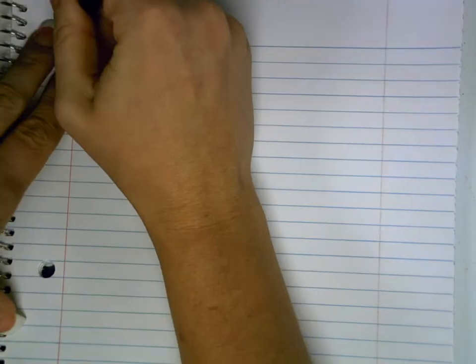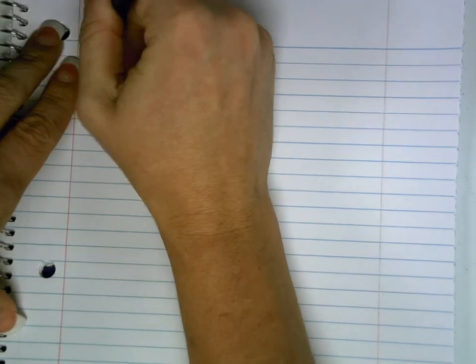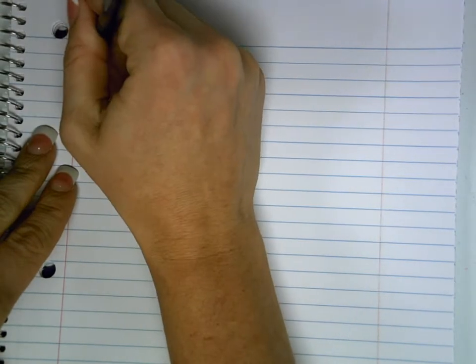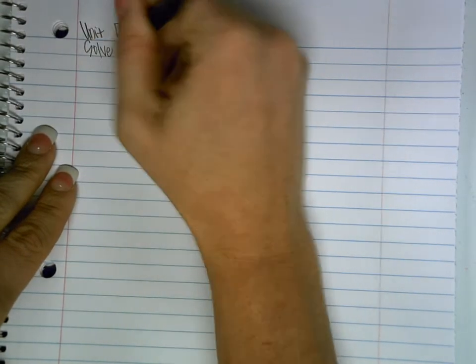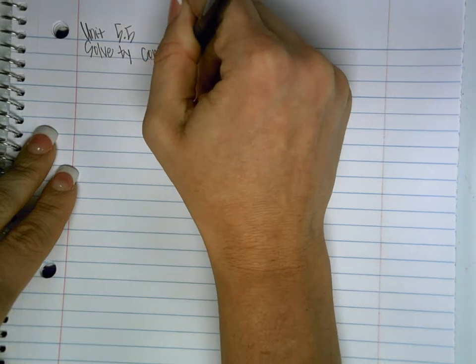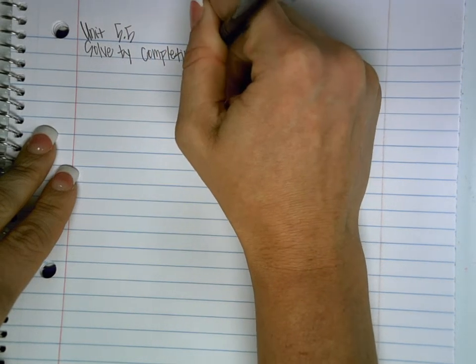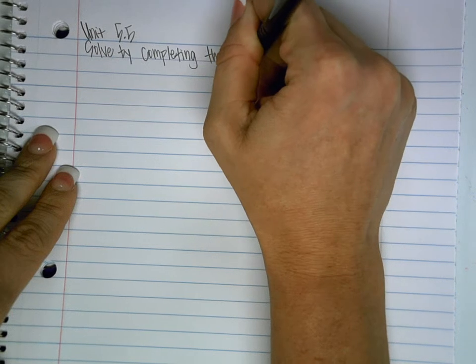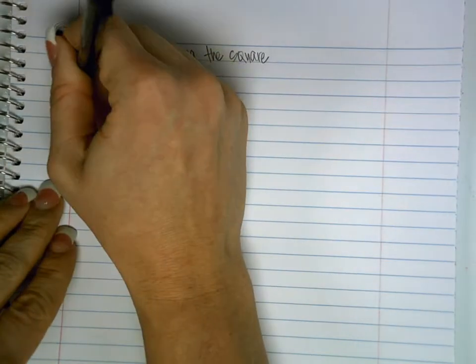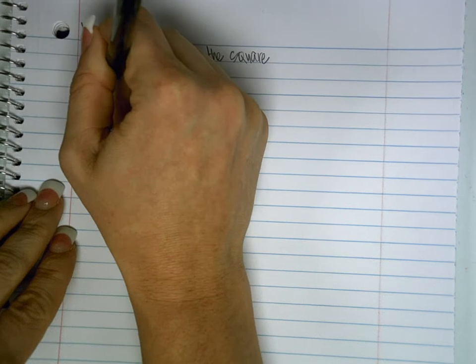Okay, so we are working on 5.5 today, and our concept for today is solve by something called completing the square. Okay, solve by completing the square. So, to start off with, all your instructions are going to ask you to solve.